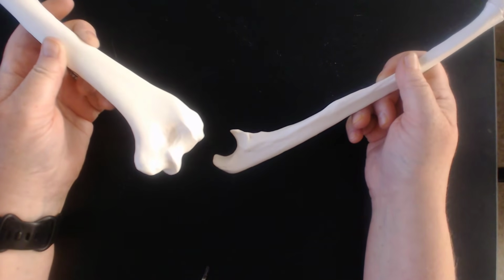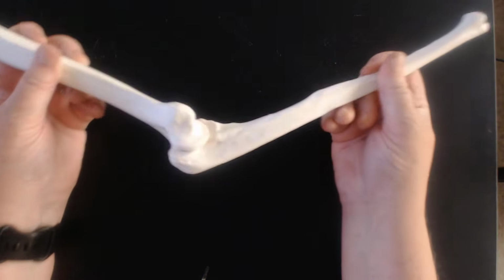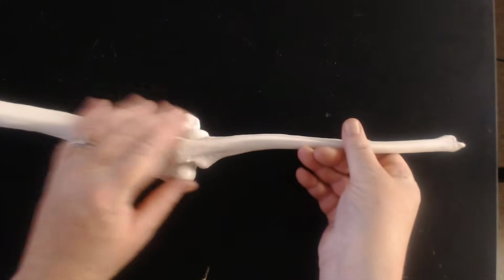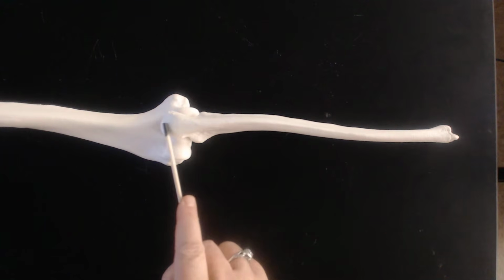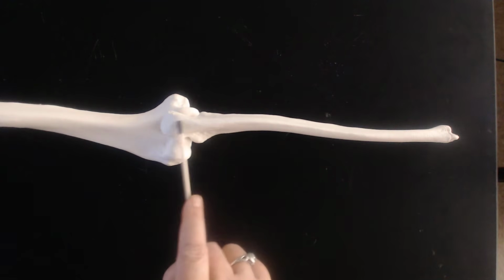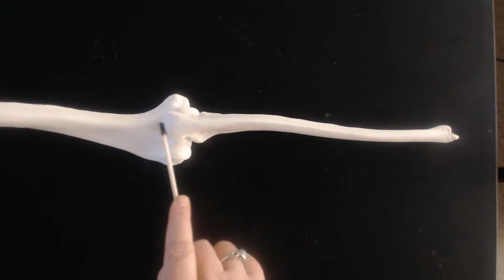Now, what about the other side? So let's flip this over posteriorly. Now, what you think of as your elbow, when you're leaning on your elbows, is the olecranon process of the ulna. So this is what you feel as your elbow.